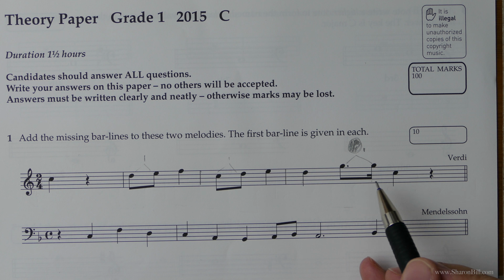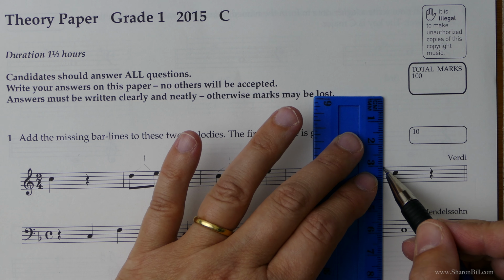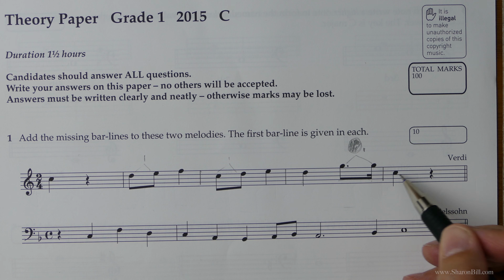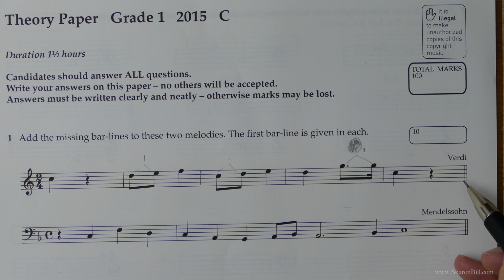And also, if you remember the rule that we beam in units of 1 beat as well, so we could just at a glance think 1 beat, job done. There we go. And then we've got a 1 beat and a 1 beat rest. 1 add 1 is 2. There's our double bar line, so we know we've not gone wrong.